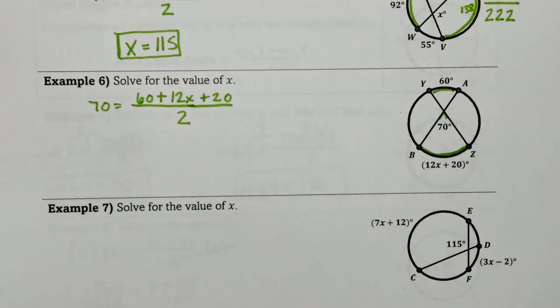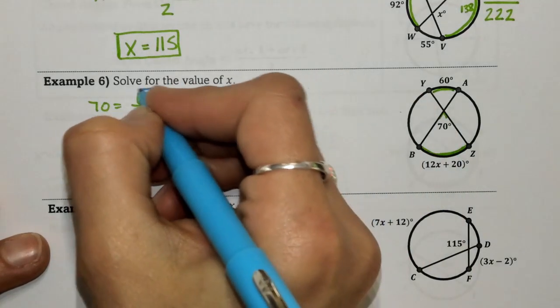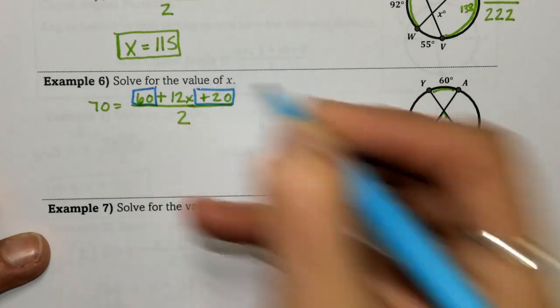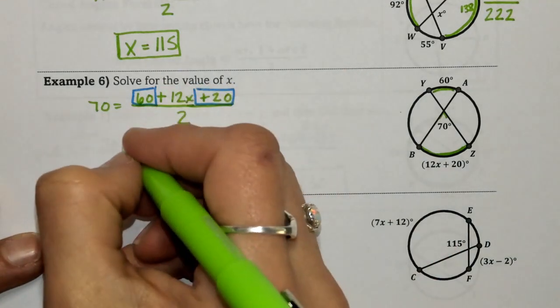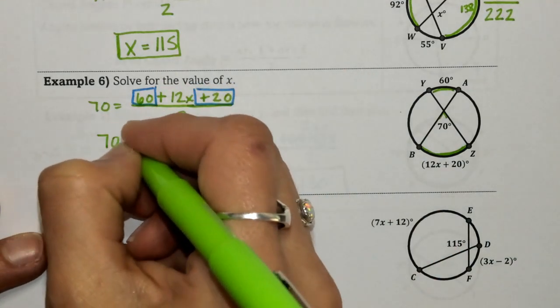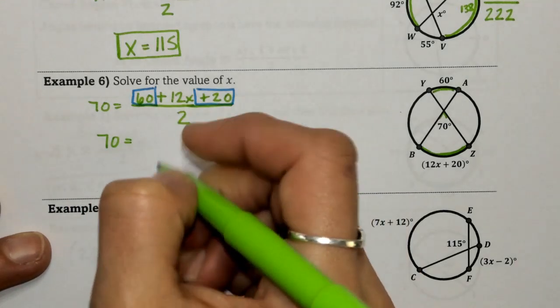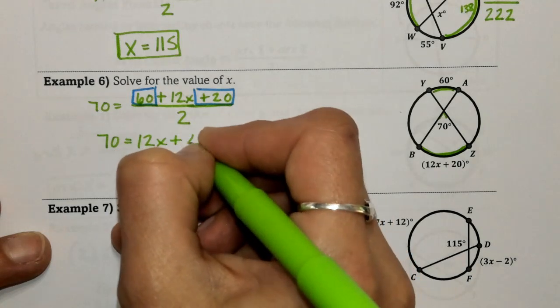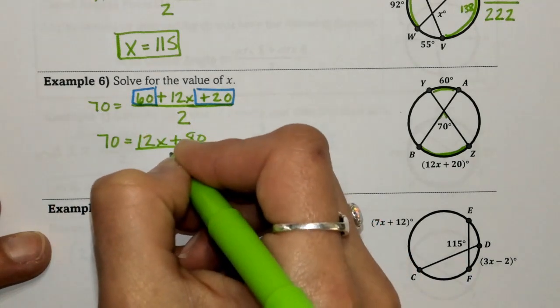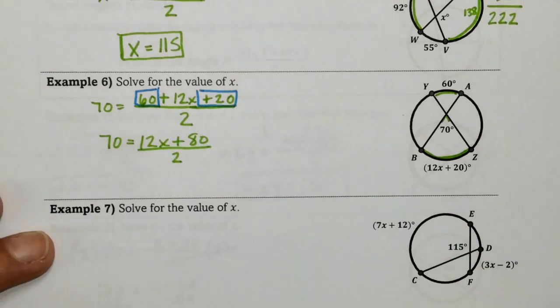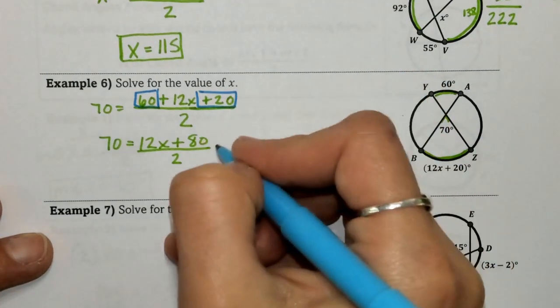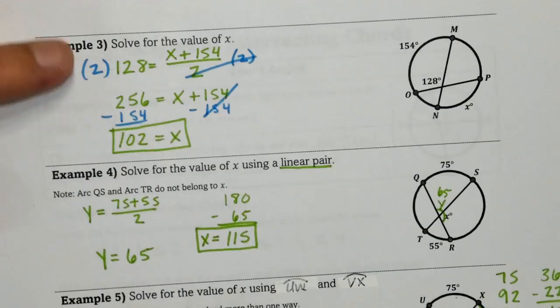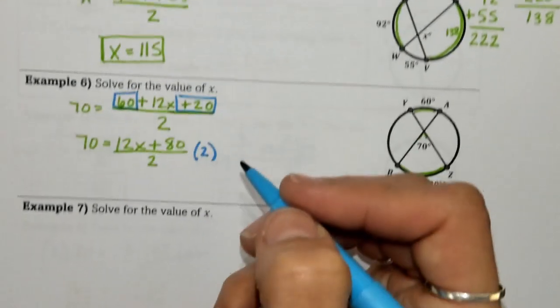In one step, I'm going to rewrite this, we'll go one step at a time. Let's go ahead and combine our like terms here. We're going to wind up with 70 equals 60 plus 20, so we're going to have this 12x plus 80 over 2. Don't forget this over 2. We haven't gotten rid of it yet. Now we're going to do exactly what we did up here.